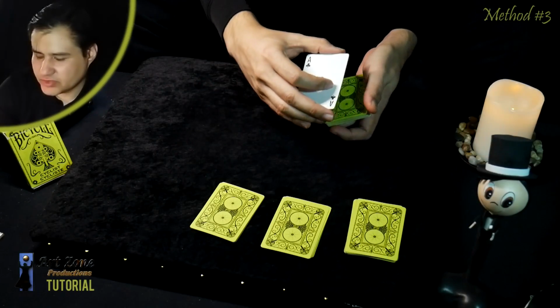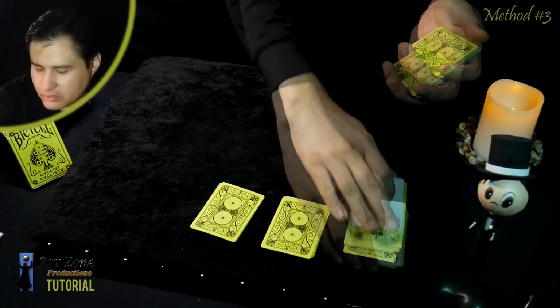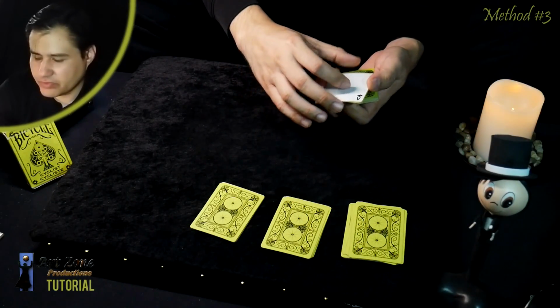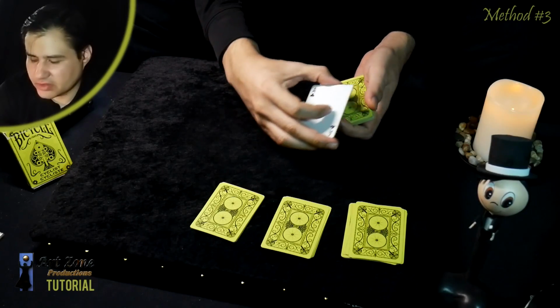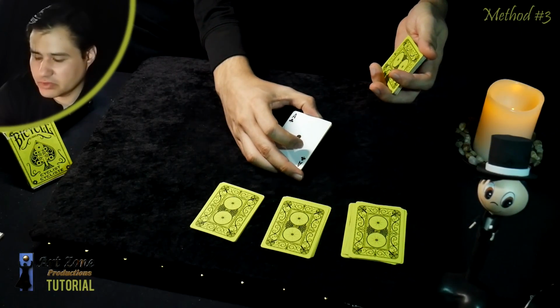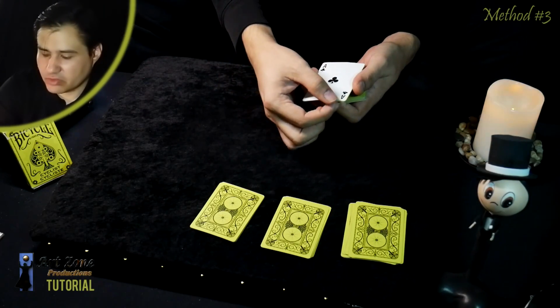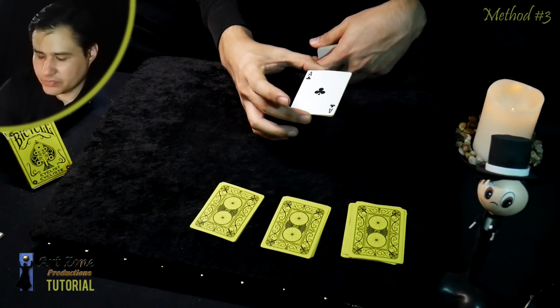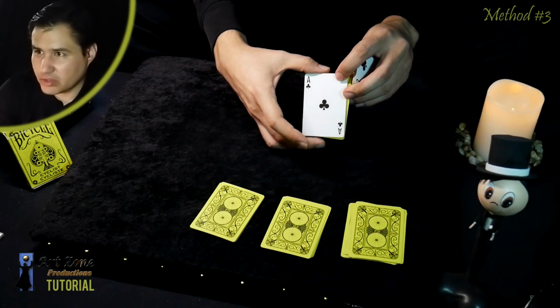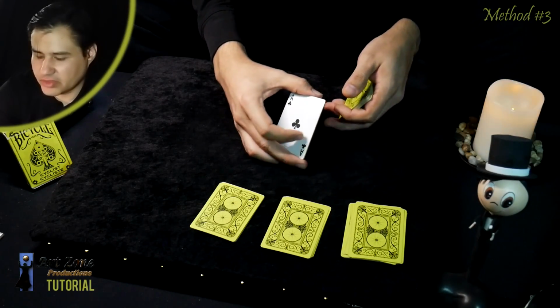But when you bring this ace right over here to spread, you also have to use the middle finger over here on the corner to conceal the thickness, because this is a close-up production. You have to use the middle finger over here in this corner, not in the middle, not like that, but it has to be right over here on the corner to conceal the thickness.